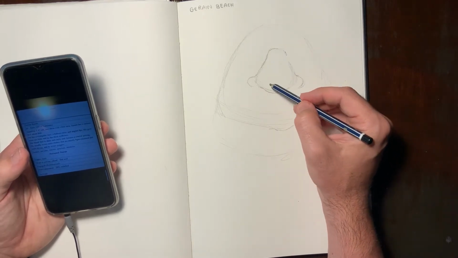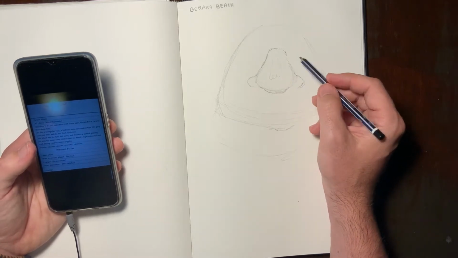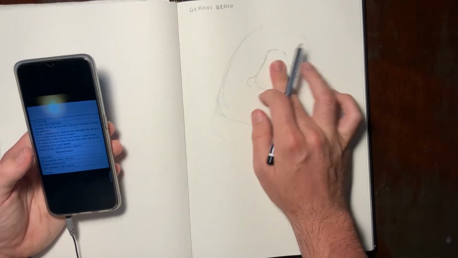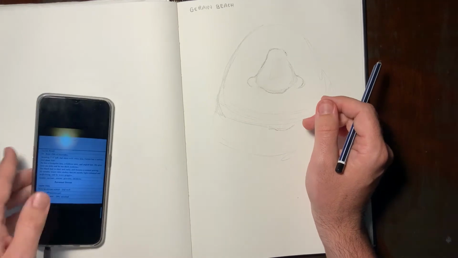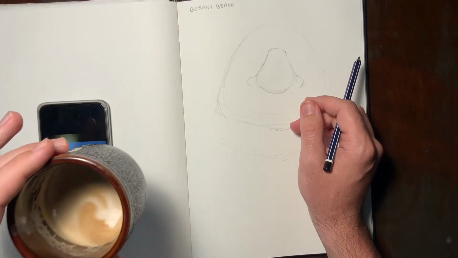Bulbous, get it? Because a light bulb. Scratch that. Ignore me. Alright, a bit of coffee. Everyone having their coffee today?